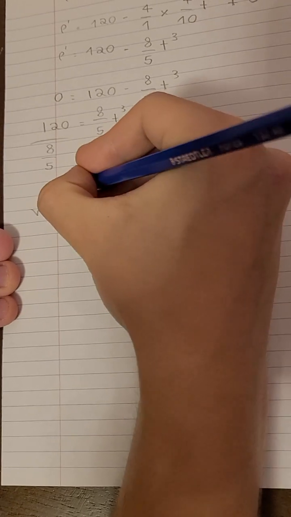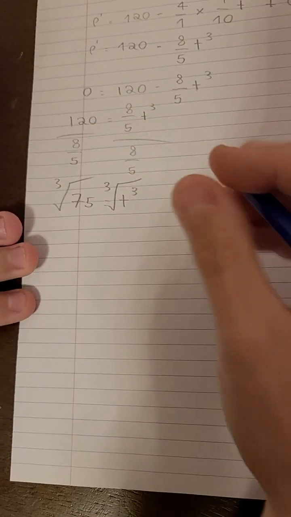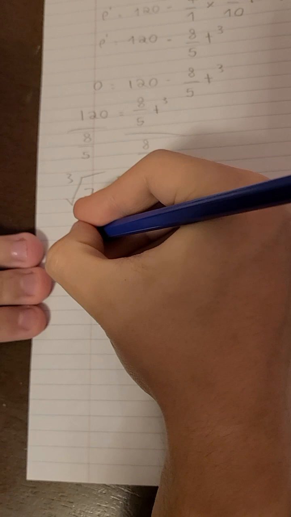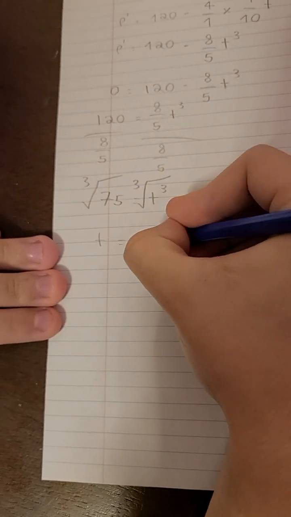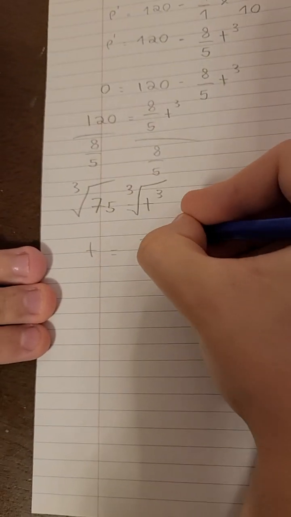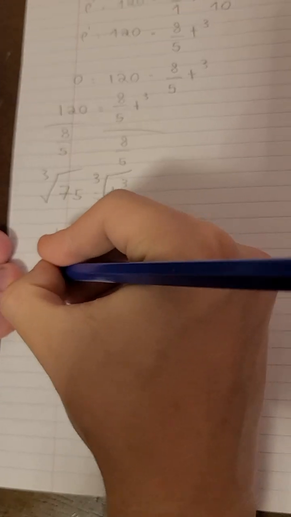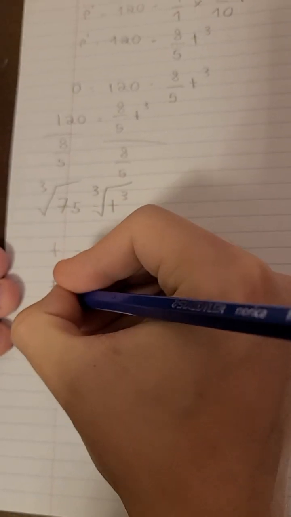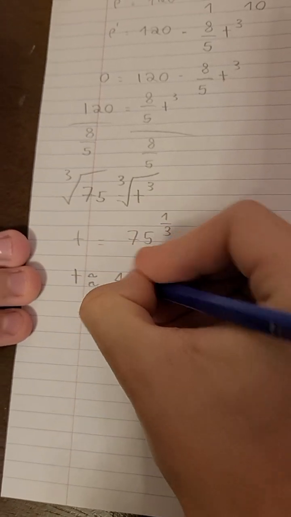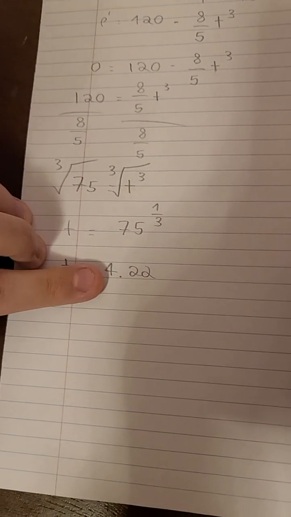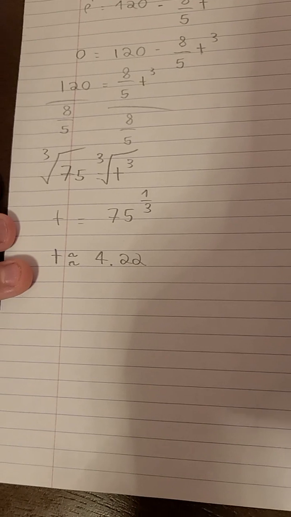So we need to cube root both sides, so we get t on its own. So we get t equals 75 to the power of 1/3. And if we put this in the calculator, t is roughly equal to 4.22. So 4.22 months. All right, so that's part A.